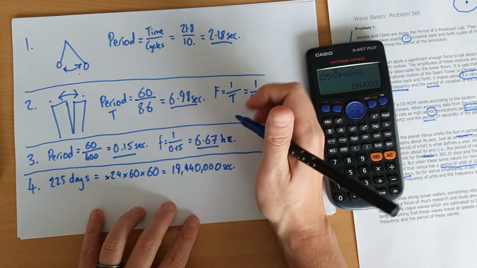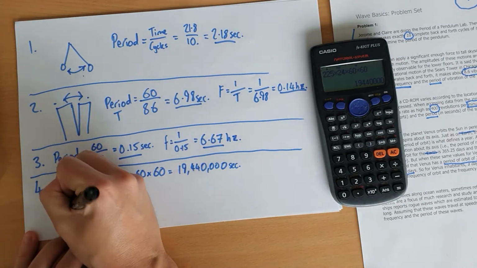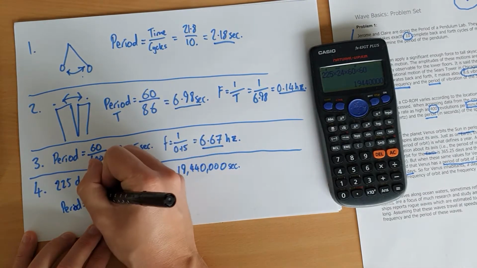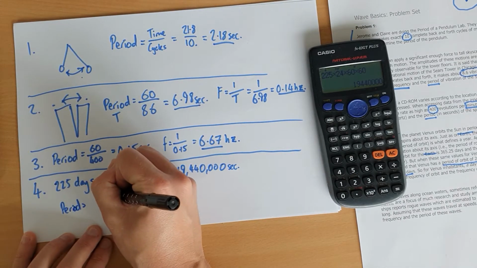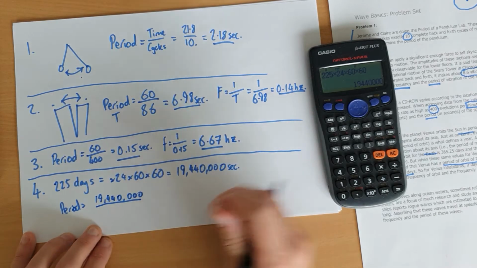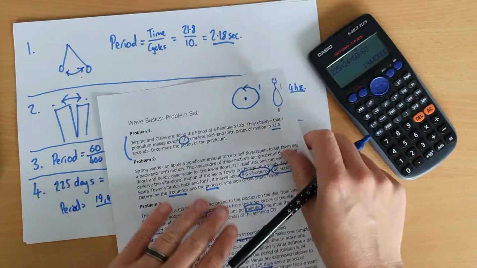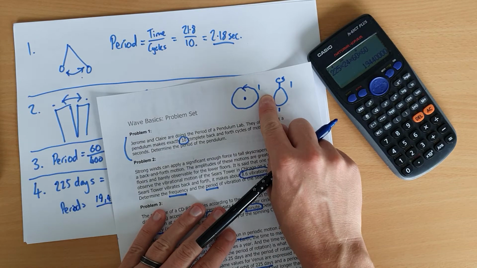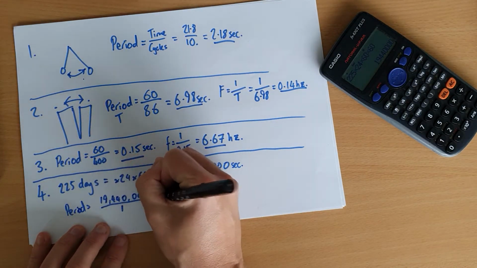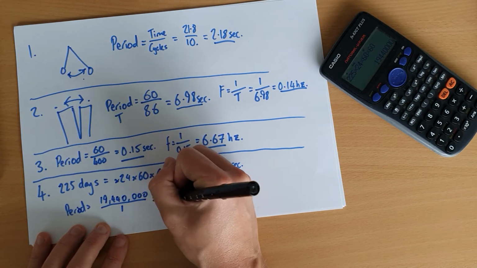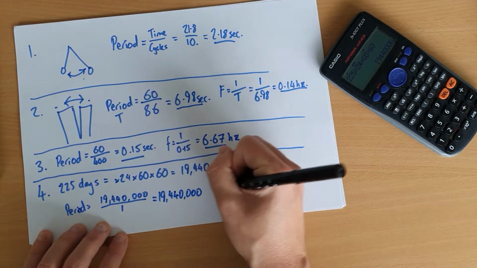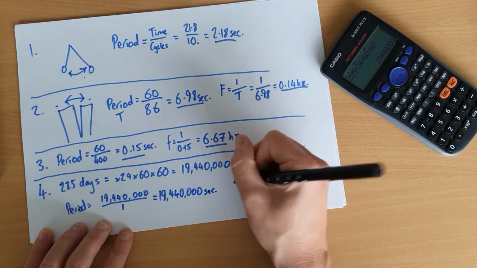The period in this case is equal to the time, which is 19,440,000, divided by the number of cycles. Now what we've already said is that the number of cycles is 1. So we're going to divide that by 1, which we don't need a calculator for, because anything divided by 1 is the same number. Seconds. And then we want the frequency.